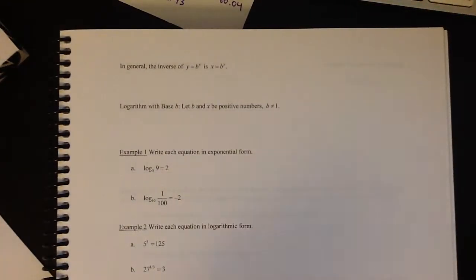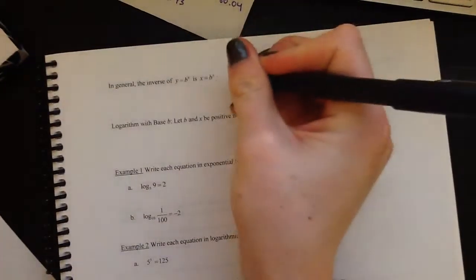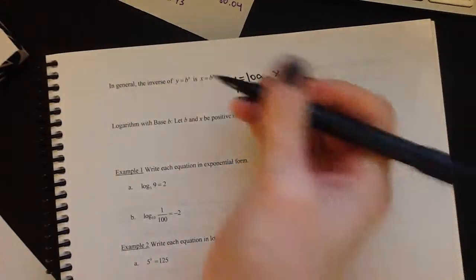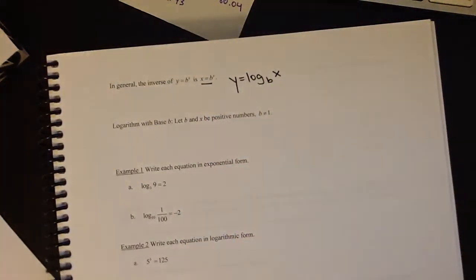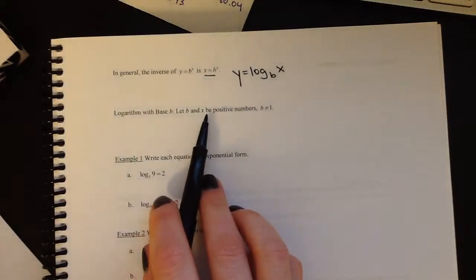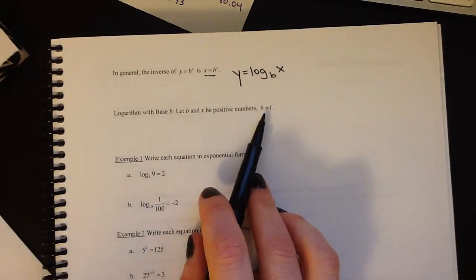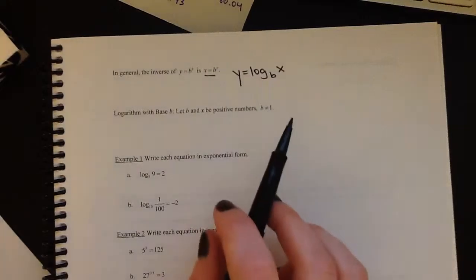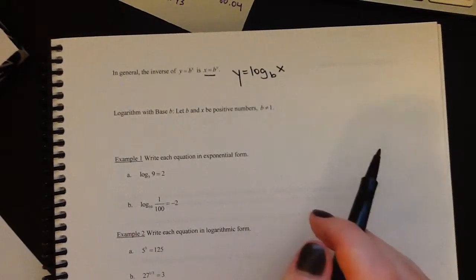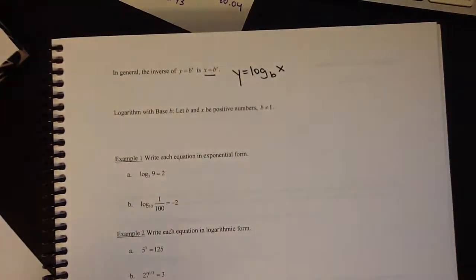In general, that inverse is x equals b to the y, which we write as, again, y equals log base b of x. So this thing and this thing are exactly the same. We are going to start actually defining what that means. We've got b and x, so the base has to be positive. Remember the base cannot be 0. We've talked about that before. I'm sorry, the base can't be 1. The logarithm of x with base b, we write log base b of x. It's defined as the exponent y that makes b to the y true.